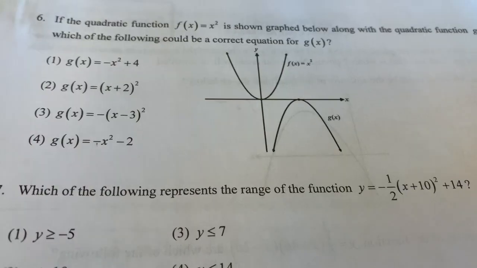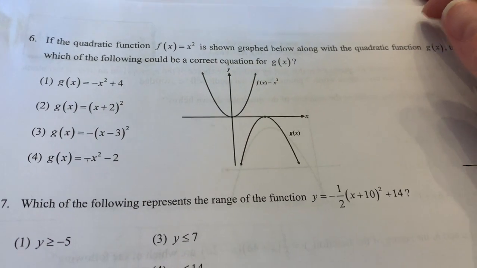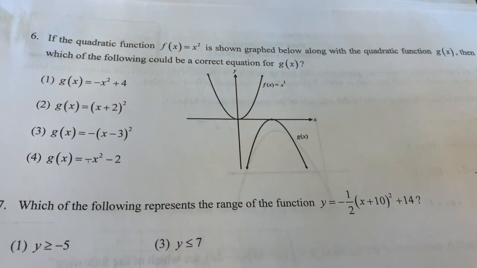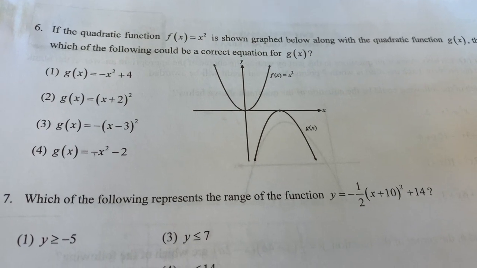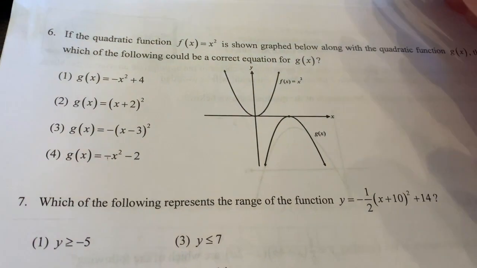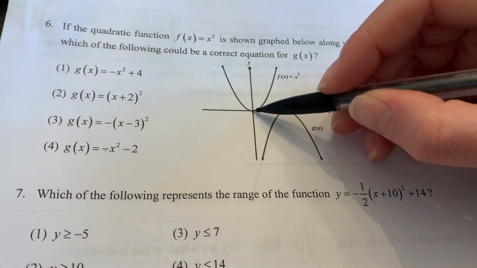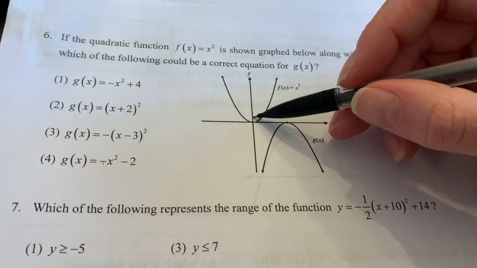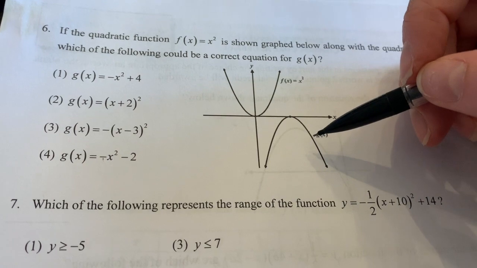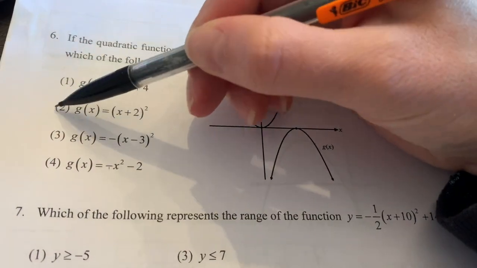Next page. Okay, number 6. We have f of x is equal to x squared, shown graphed along with the function g of x. Which of the following could be a correct equation for g of x? So this is all about when we shifted our parabolas. We want to think about how I would have gotten from here to here. The first thing you might notice is that it's flipped over, right? So one thing we need to know is that it's going to be negative. So it's not going to be this one for sure.